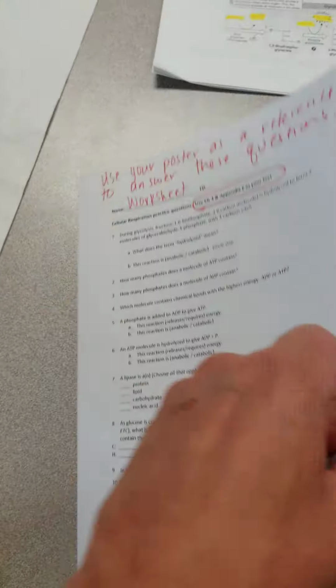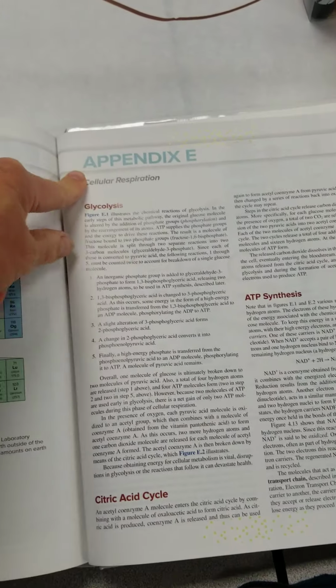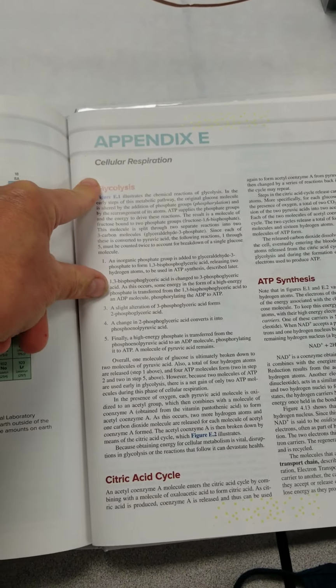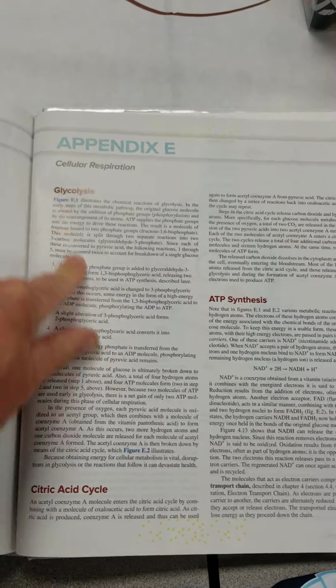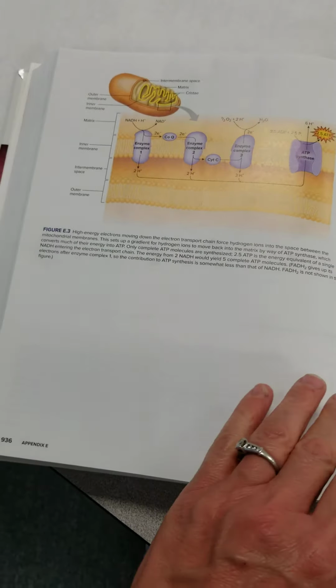Now your textbook doesn't have the appendix in it. Actually, it will have the appendix in it. It would be in your Anatomy and Physiology 2 book, and you're going to look in Appendix E. Appendix E talks about cellular respiration and all of the processes found within it. It's going to give you some figures that you can use to answer the questions. And this one looks a lot like the one that I have for you in your packet over here.